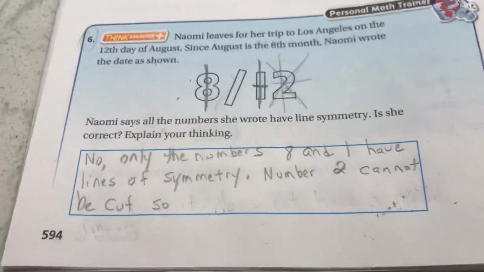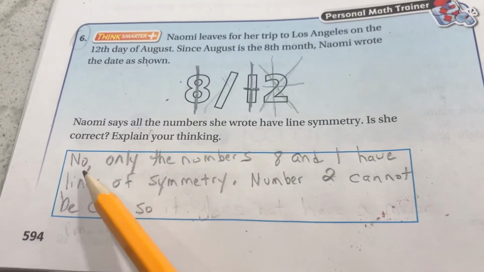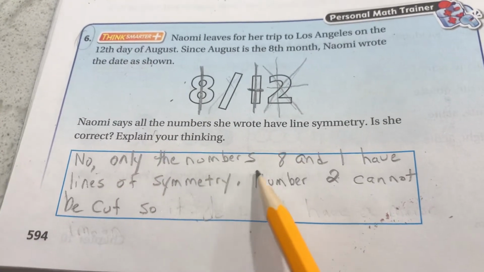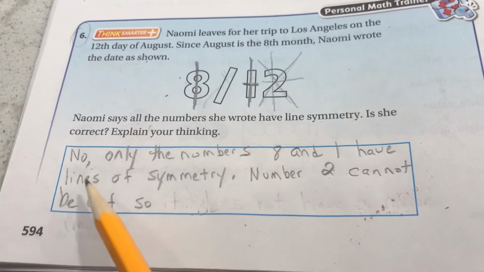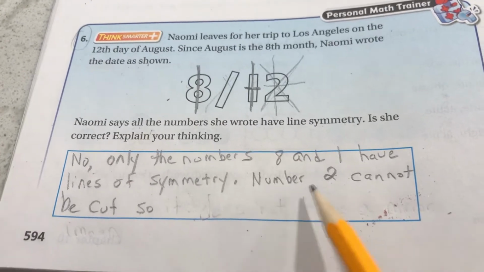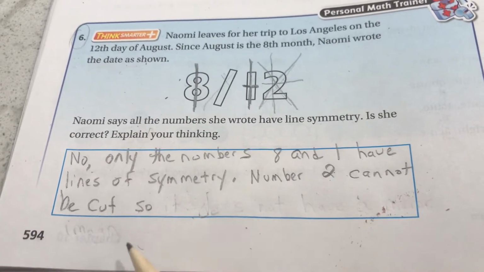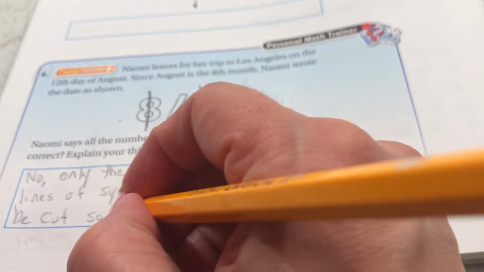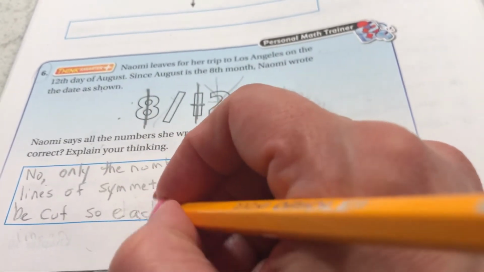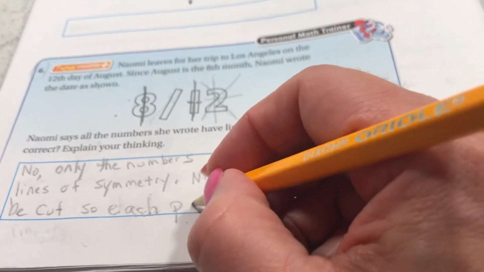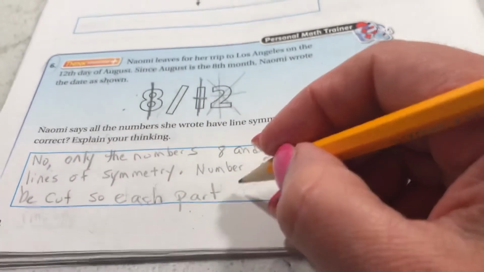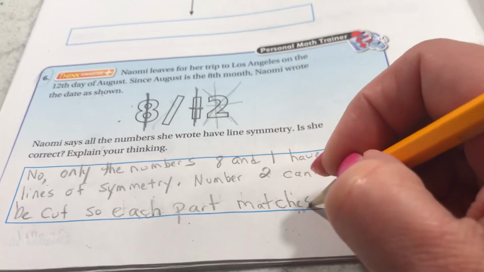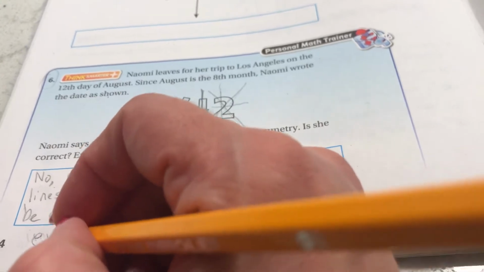So we can write no. Is she correct? So no, comma. Only the numbers 8 and 1 have lines of symmetry. Number 2 cannot be cut so each part matches exactly.